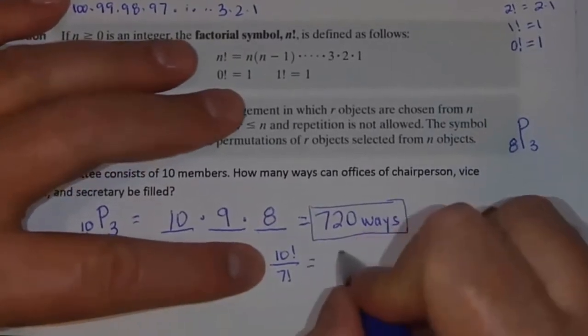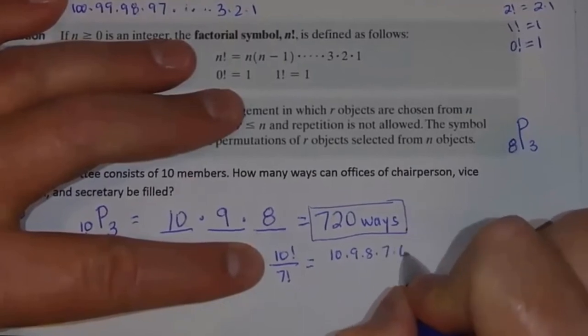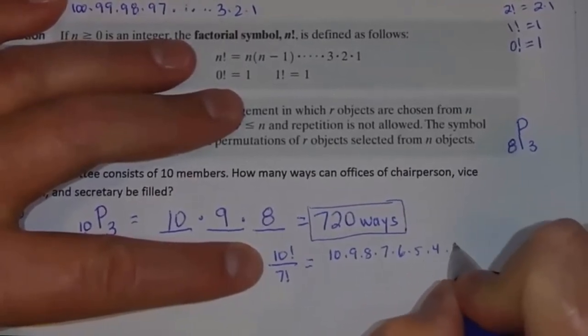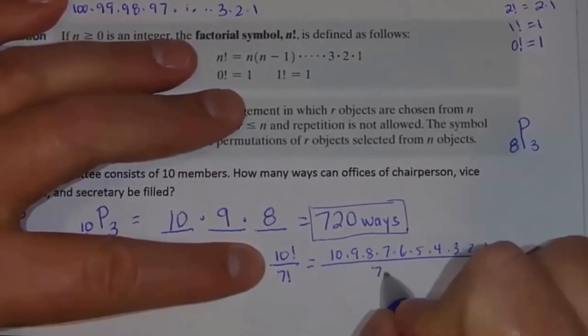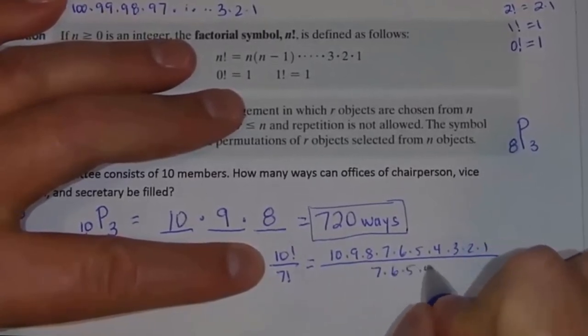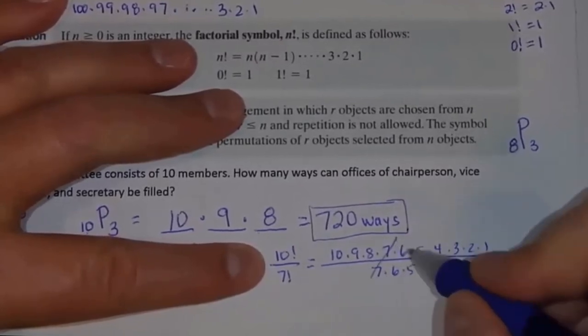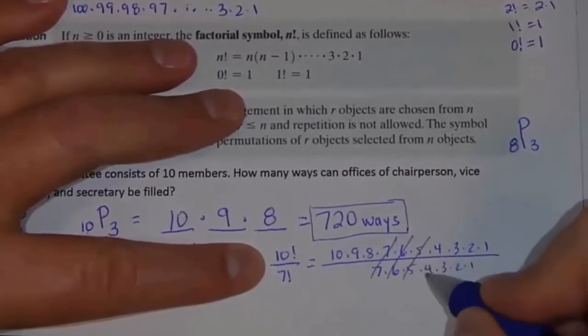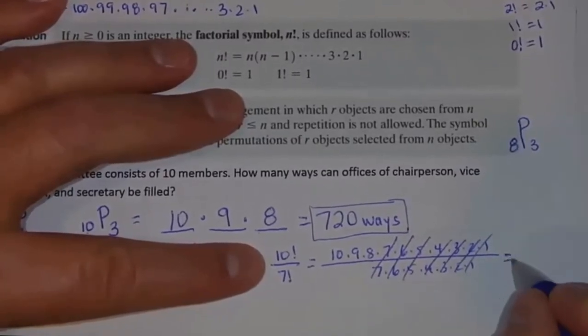Now, 10 factorial would mean 10 times 9 times 8 times 7 times 6 times 5 times 4 times 3 times 2 times 1. 7 factorial would mean 7 times 6 times 5 times 4 times 3 times 2 times 1. And so the 7s would cancel, the 6s would cancel, the 5s, 4s, 3s, and 2s would cancel. And I guess I'll say the 1s cancel too, although those don't matter. And that leaves 10 times 9 times 8, which is equal to 720.